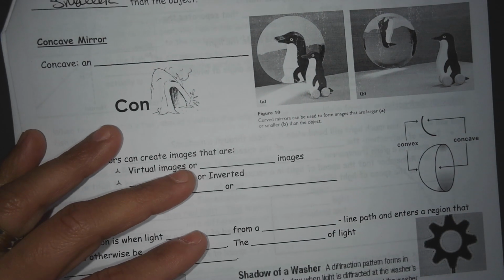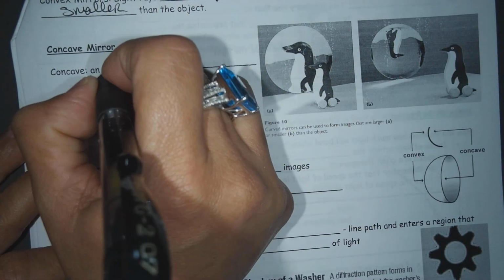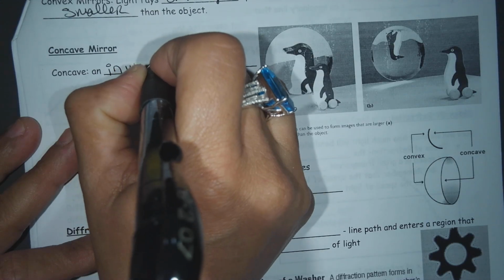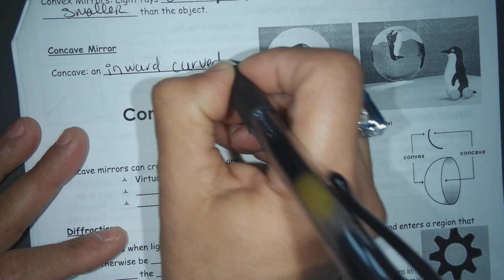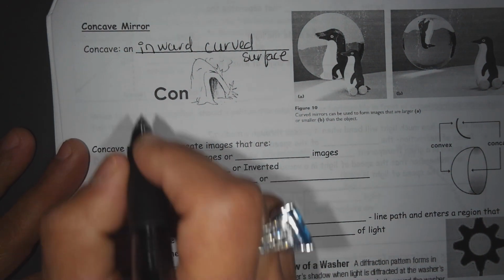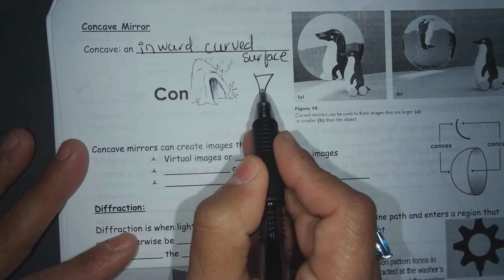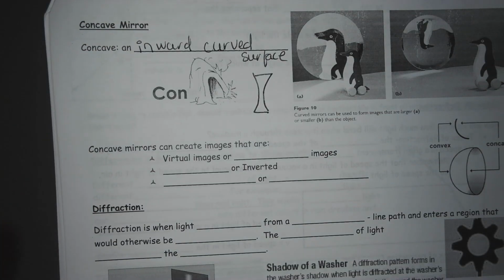Okay? These are mirrors. This one is called concave. Concave is an inward curve surface. Concave looks like this. It curves in. Some of our glasses are like that, but not a lot of people. But there are a few people, when you go to the eye doctor, whose glasses are a little skinnier at the ends. That happens too. No worries.